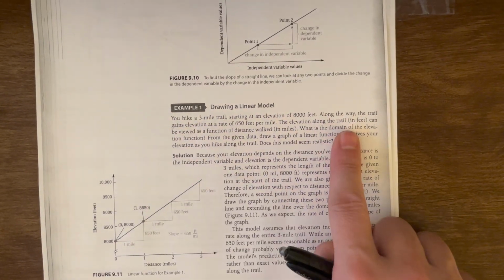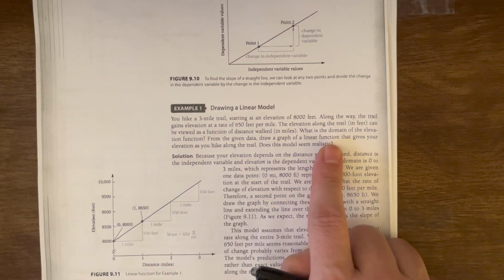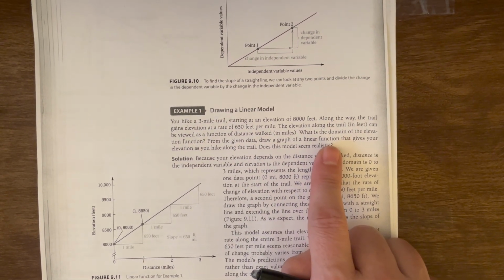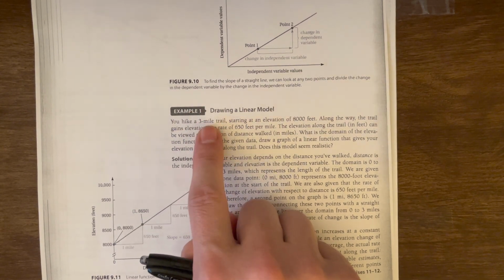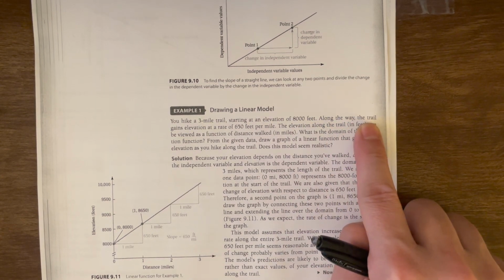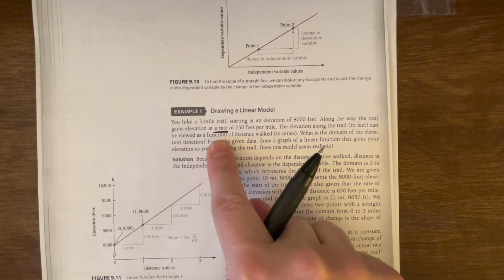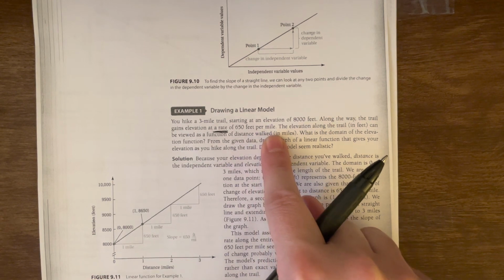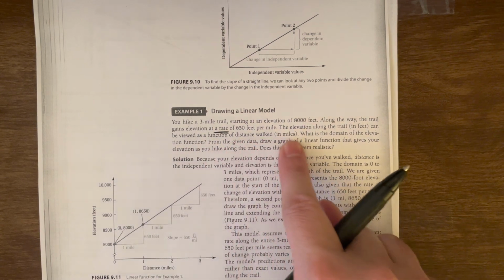So they give us this nice example. You're hiking a 3-mile trail, but you're increasing elevation. Okay, they should have given us a tiny bit better description before they jumped in here. The idea, we're going up into a mountain and we're doing a 3-mile walk, but as we walk, we're continuing to climb up and up the mountain. So at the beginning of the trail, we have an initial elevation of 8,000 feet. As we continue the walk, the trail gains elevation at a rate, there's that word, a rate of change of 650 feet per mile. So the elevation along the trail can be viewed as a function of the distance walked.